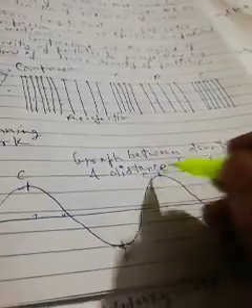These are the compression, higher density regions, and these are the rarefaction, lower density regions. Compression, rarefaction, compression, rarefaction. Between two compressions, the distance is called wavelength. Also between two rarefaction regions, the distance is called the wavelength of the wave.